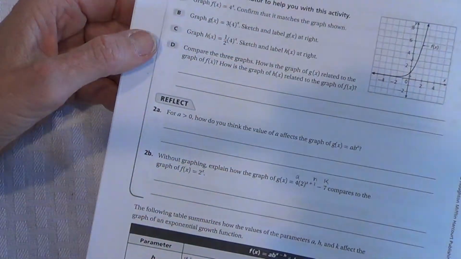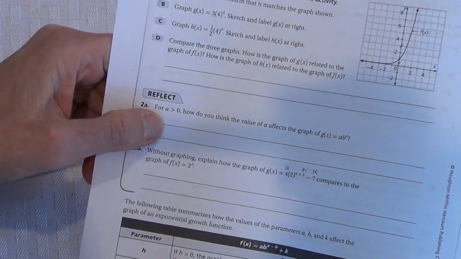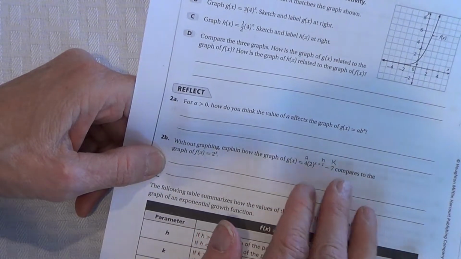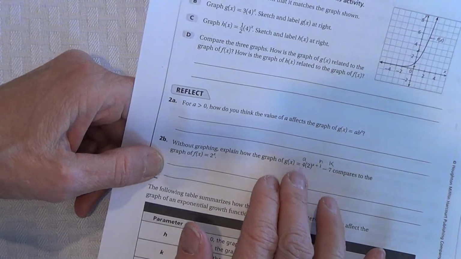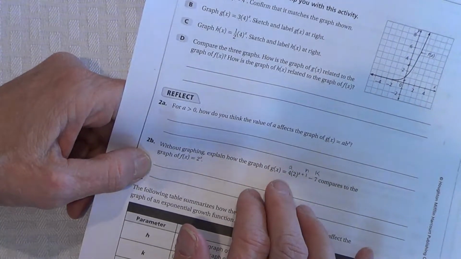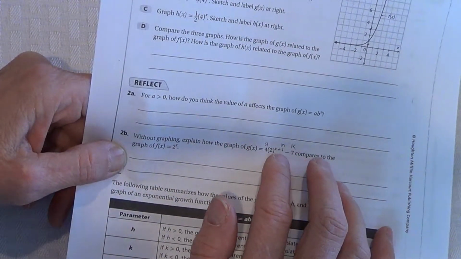And then they have some reflect questions asking you to compare the 3 graphs, how the a values affect them, and then it asks you, without graphing, explain how this graph compares to this graph. I would expect you to explain the transformation caused by this 4 as the a value. You would also need to explain your translations.